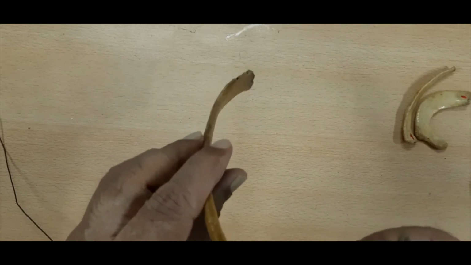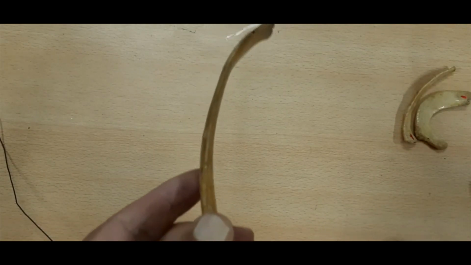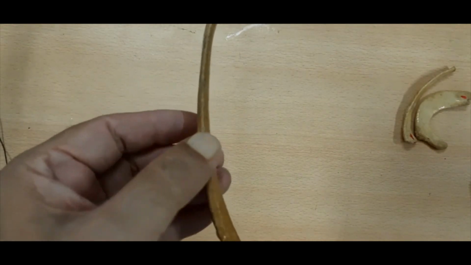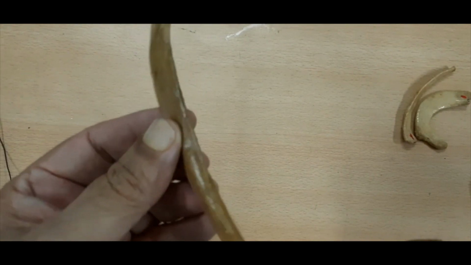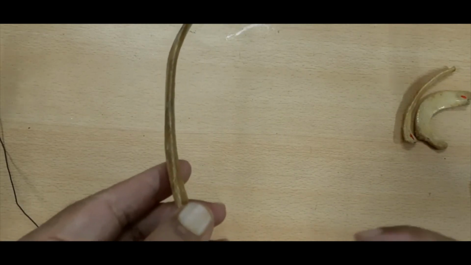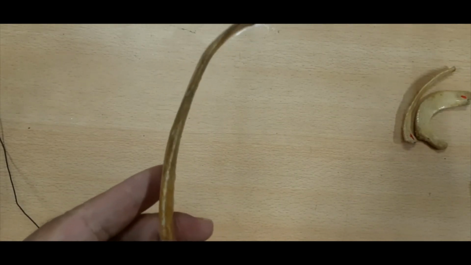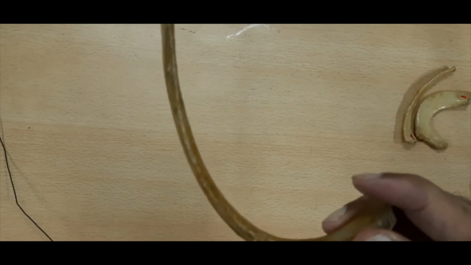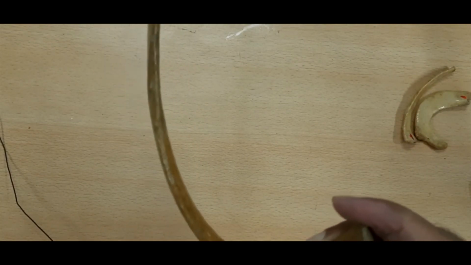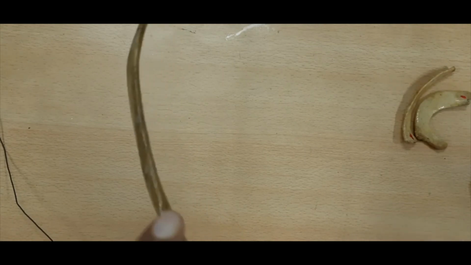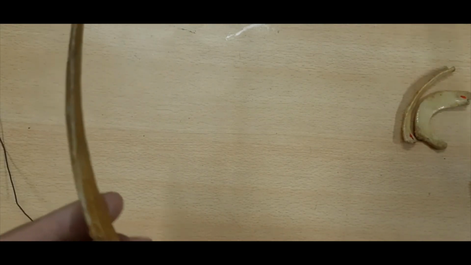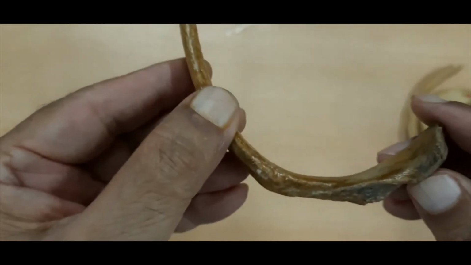But in the anatomical position, for side determination, the upper border of the shaft should be rounded and the lower border should be sharp, and then the head should face medially. If you recognize these three things, head facing medially towards the vertebral column and rounded upper border upward, this will give you the side. This belongs to the right side.